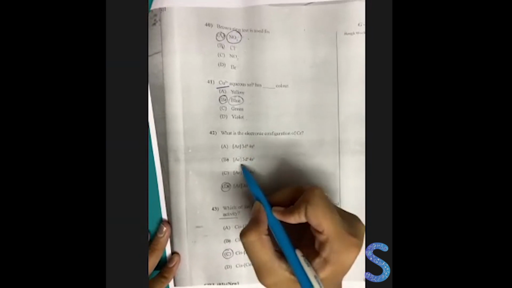Next, what is the electronic configuration of Cr? [Ar]3d4 4s0, [Ar]3d4 4s2, [Ar]3d5 4s0 or [Ar]3d5 4s1? Answer is D, [Ar]3d5 4s1. Next, which of the following compounds does not show optical activity? Cis [Pt(Cl)2(en)2]2 plus, cis [Cr(Cl)2(ox)2]3 minus, cis [Fe(NH3)2(CN)4] minus or cis [Co(Br)2(en)2] plus? Answer is C, cis [Fe(NH3)2(CN)4] minus.